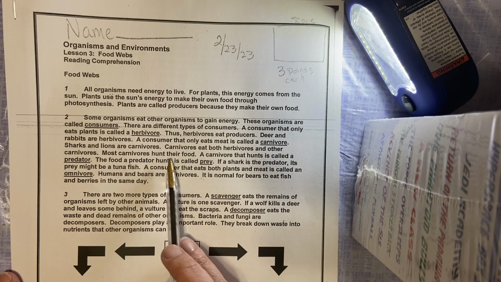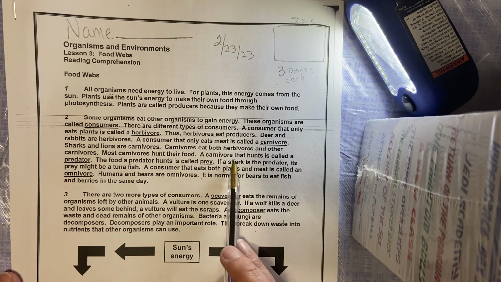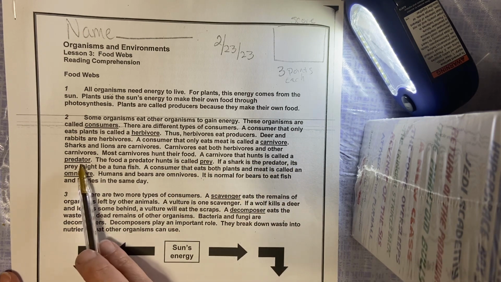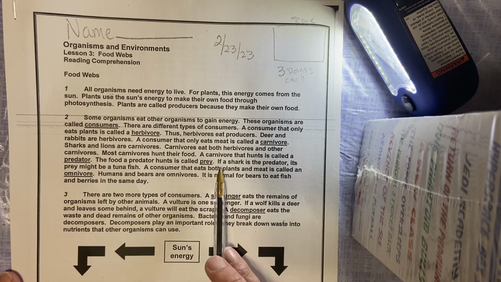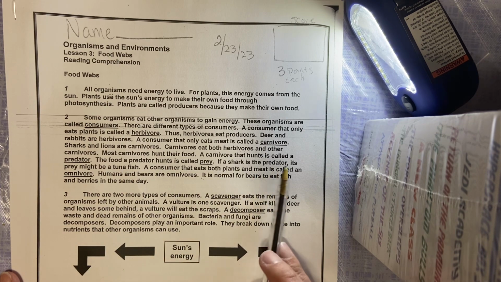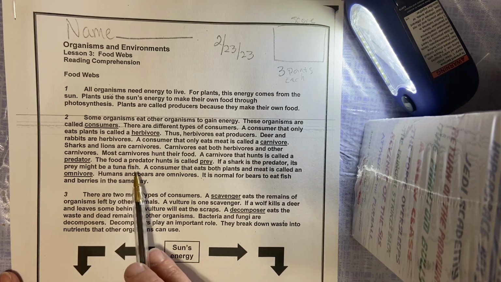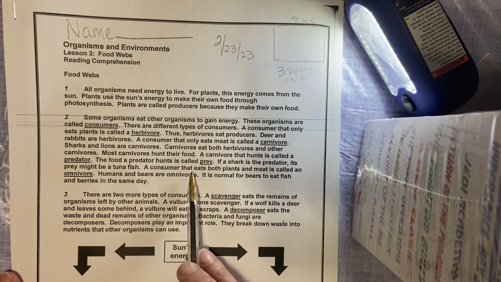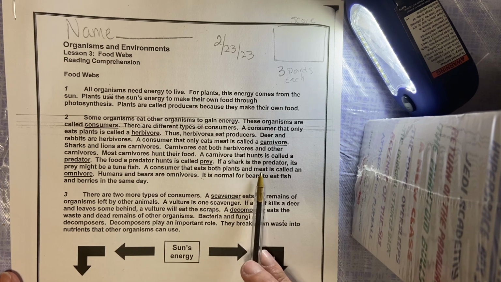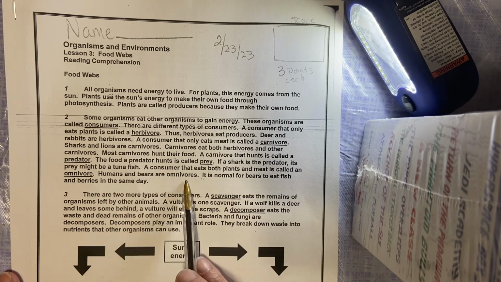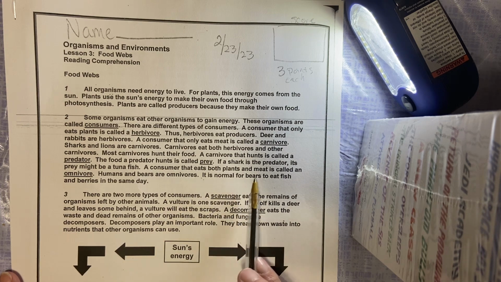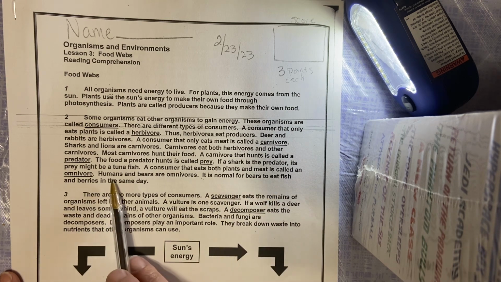Most carnivores hunt their food. A carnivore that hunts is called a predator. The food a predator hunts is called prey. If a shark is the predator, its prey might be a tuna fish. A consumer that eats both plants and meat is called an omnivore. Humans and bears are omnivores. It is normal for bears to eat fish and berries in the same day.